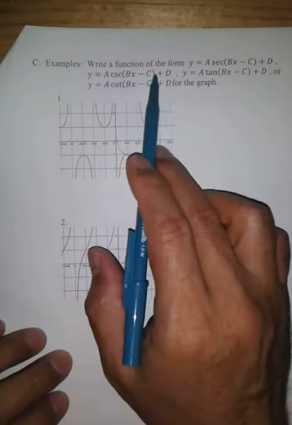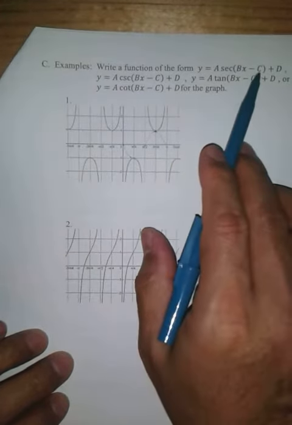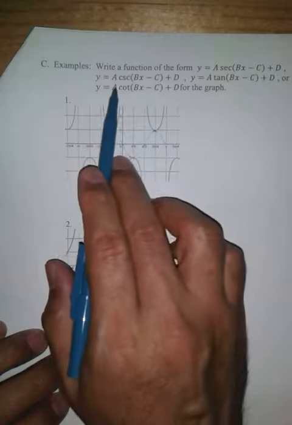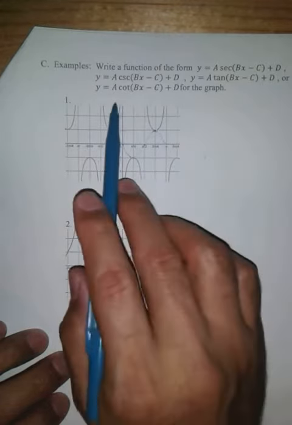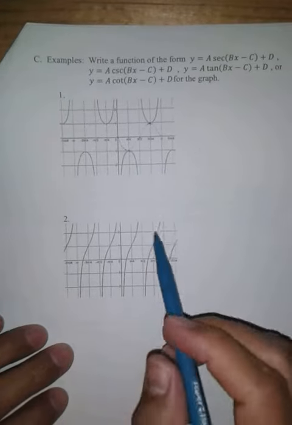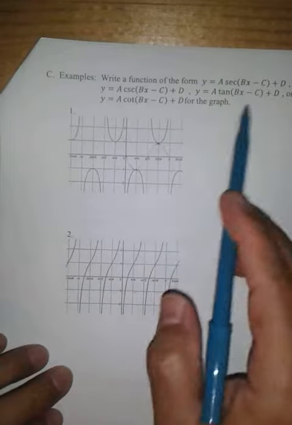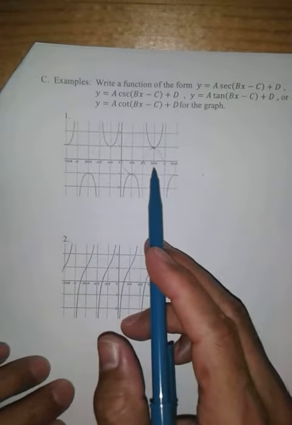We're looking at this one. We're going to write a function of the form y equals a secant of the quantity bx minus c plus d, or y equals cosecant, or y equals a tangent, or y equals a cotangent of the quantity bx minus c plus d. Now that means we have to identify what curve it is, right? They're not telling us that we do it in each of those, just which curve it is.